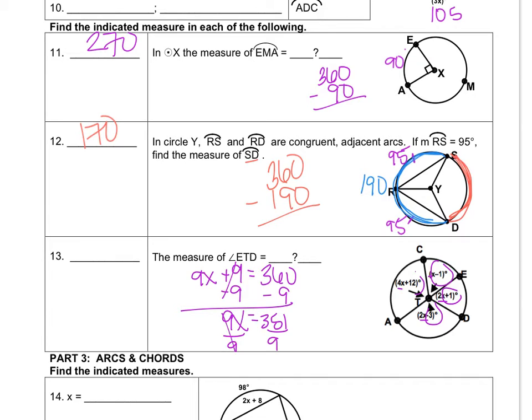Divide by 9 on both sides, so 351 divided by 9 is going to be 39, so x equals 39. That's not your answer. What is it asking for? ETD. So follow with your pencil from E to T to D. Since it's a central angle, you're just going to plug it into that value right there. So we're really plugging it in. I erased it so I could see it.